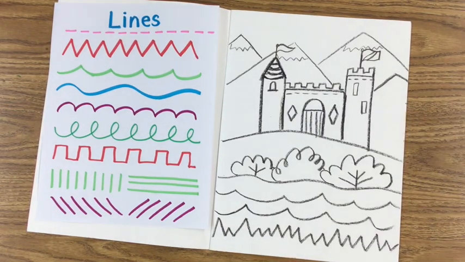There we go. And we're done. Look at all those awesome lines we used. This is going to be our stopping point for this week. Next week, we're going to add some color and a little more texture.